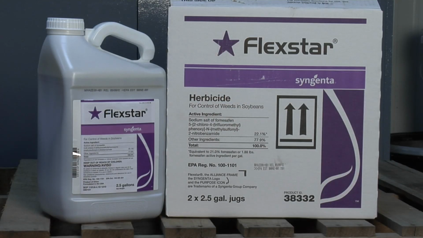Now, there are other residual herbicides that will have some burndown activity too. We may look at something like Flexstar. Flexstar is going to burn down weeds that are up, and that's what it's mainly known for, but it does have some soil residual activity too. Now, if you're using an extremely high rate of Flexstar, obviously you get a little bit longer window of control.